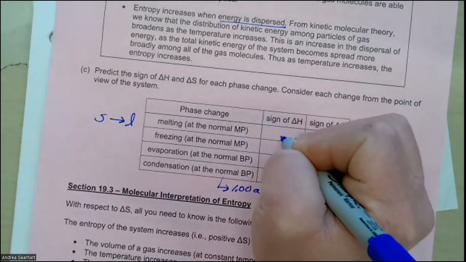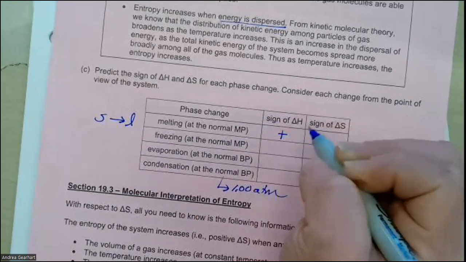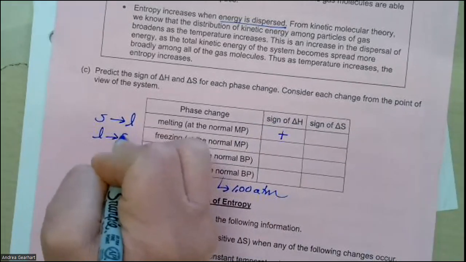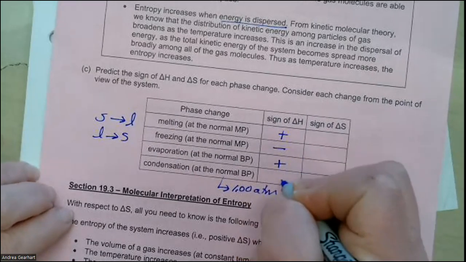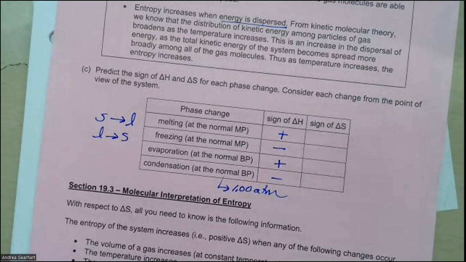So sign, you got it. Now, freezing. Yeah. And then positive and then negative. Good. Do we need to discuss any?